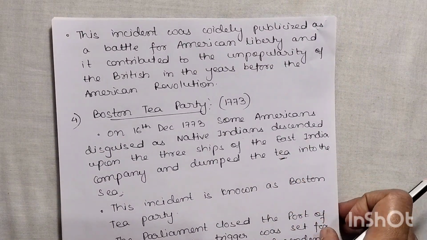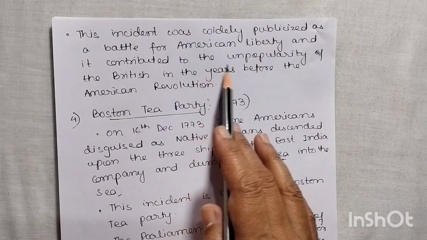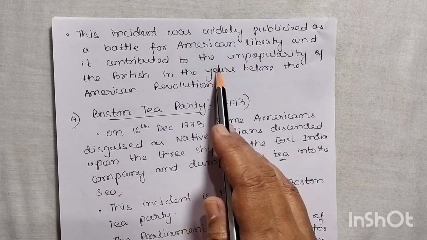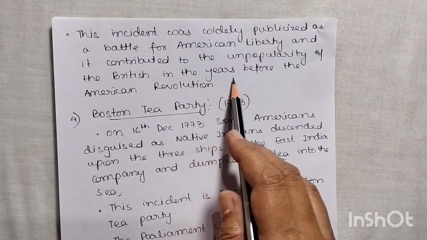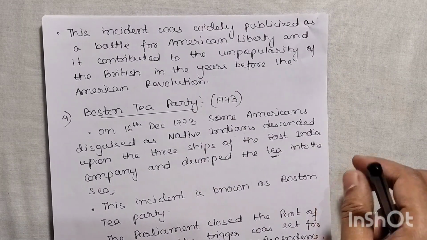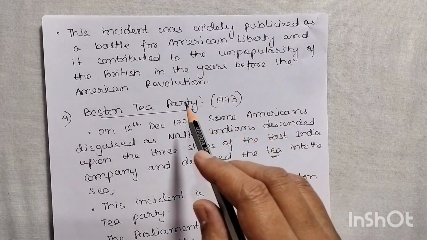This incident was widely publicized as a battle for American liberty, and it contributed to the unpopularity of the British in the years before the American Revolution. So due to this, what happened? Boston Tea Party, Boston Massacre.